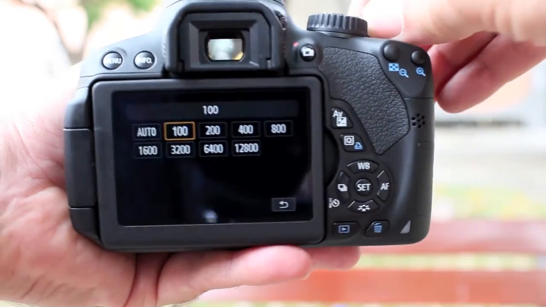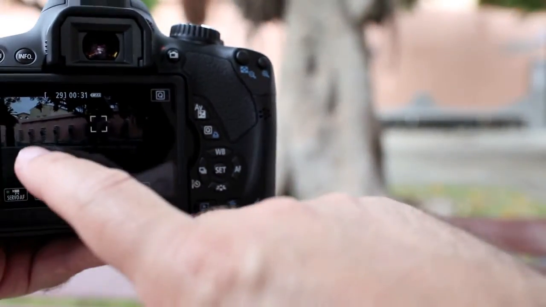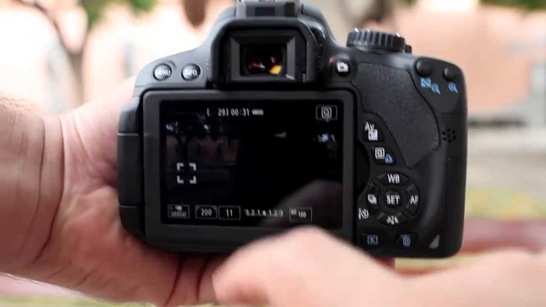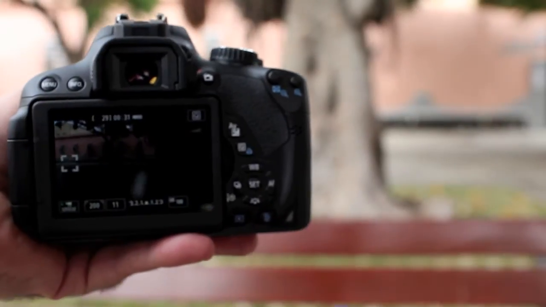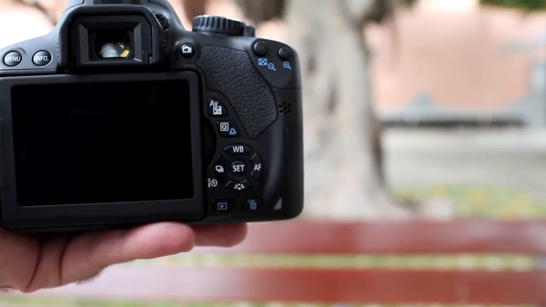The best part is when you are with video or live view, you can actually tell where you want the focus point to be. Okay, you can see here, here, and then it just makes the focus there. Okay, see you in a second.